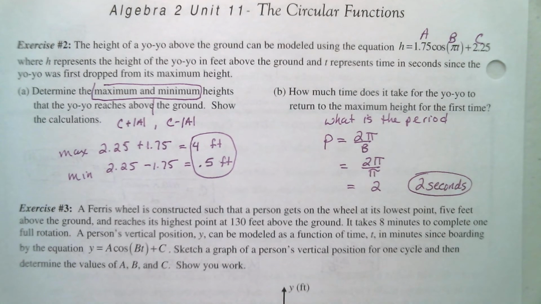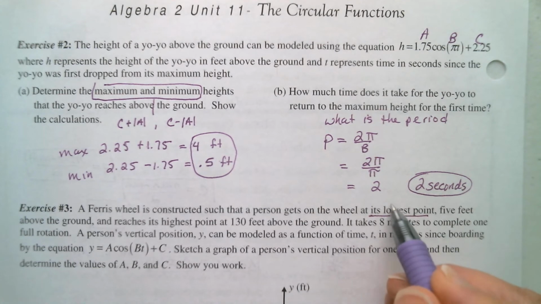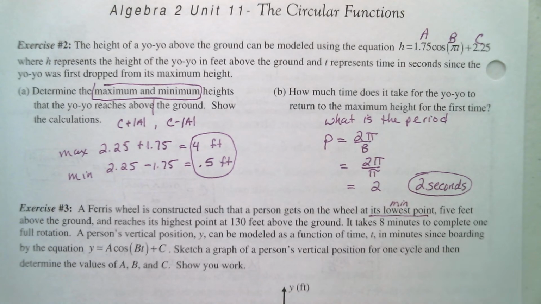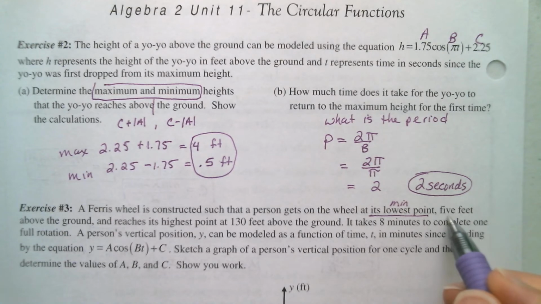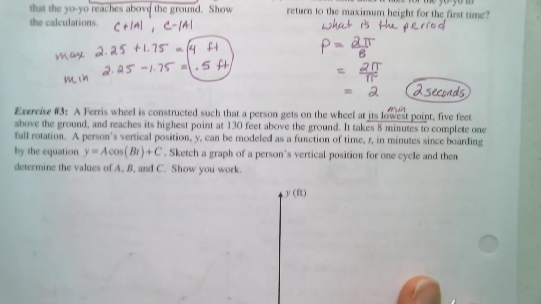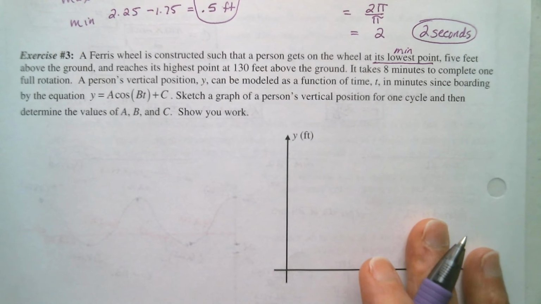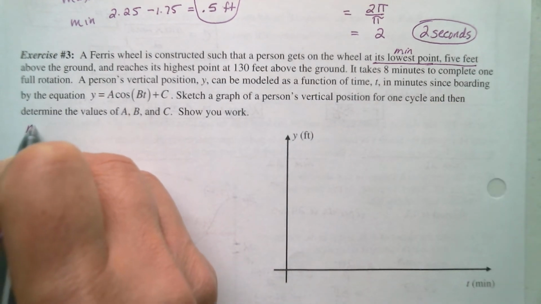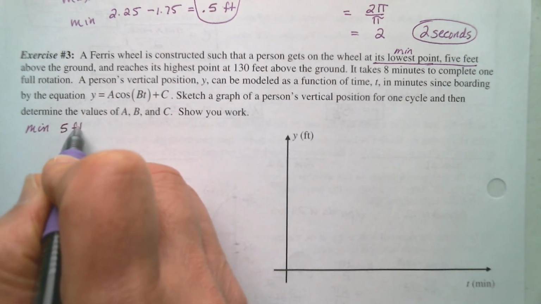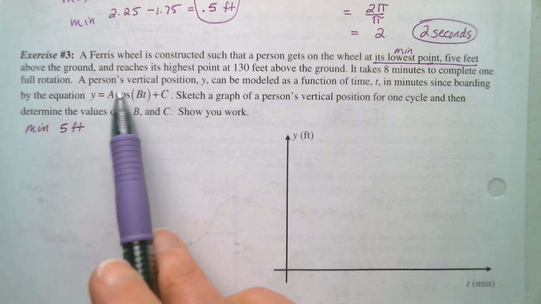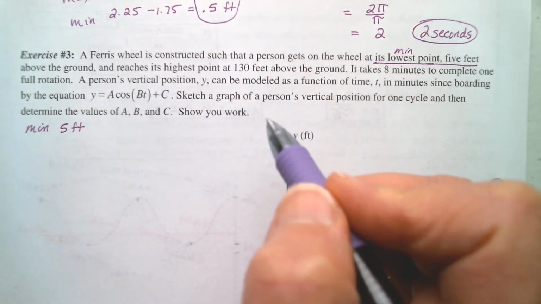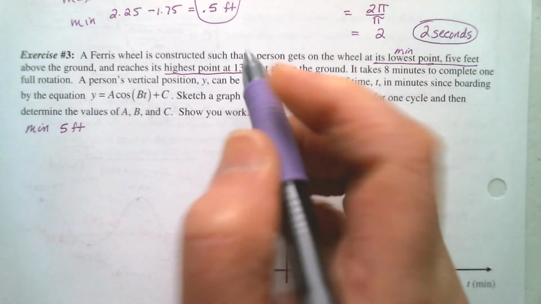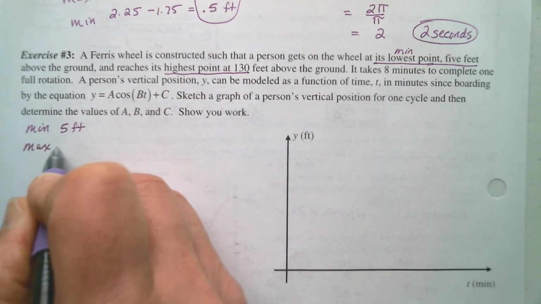Exercise 3. A Ferris wheel is constructed such that a person gets on the wheel at its lowest point, so it's starting at its minimum, 5 feet above the ground. Oh, so that is its minimum, 5 feet. So I'm just going to note over here, minimum is 5 feet. And reaches its highest point, 130 feet above the ground. So the max is 130.